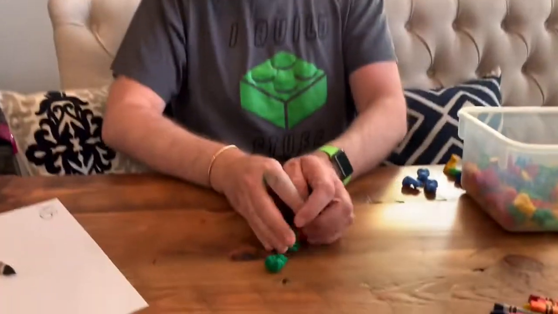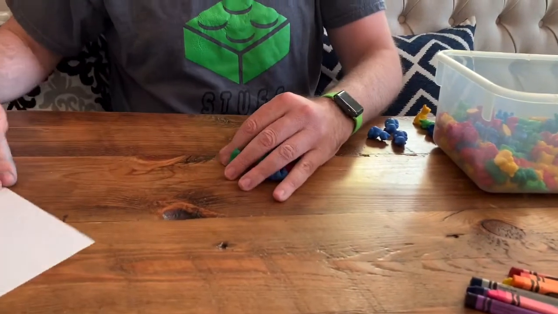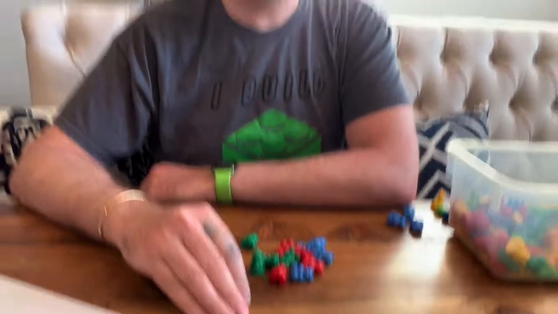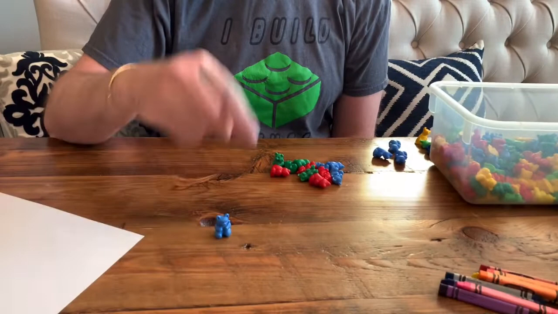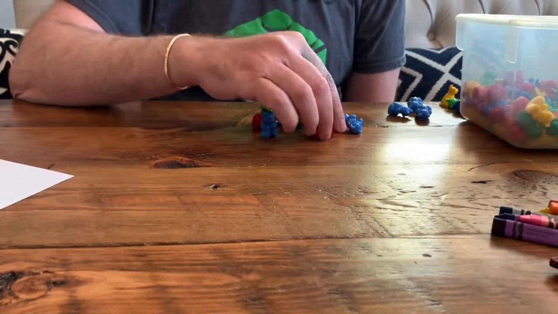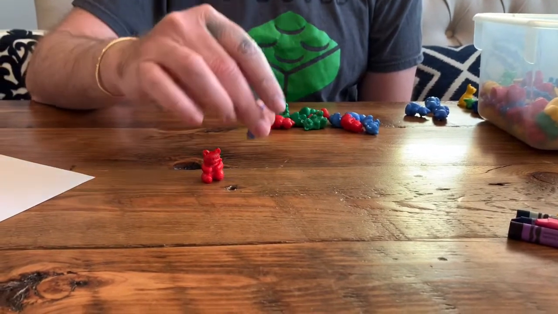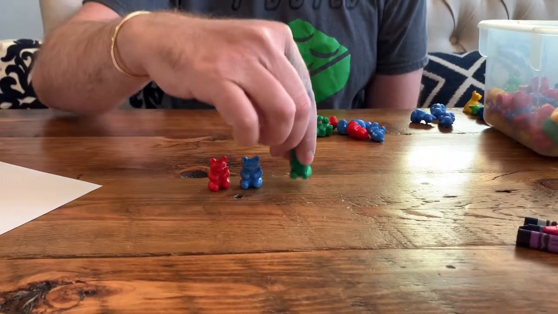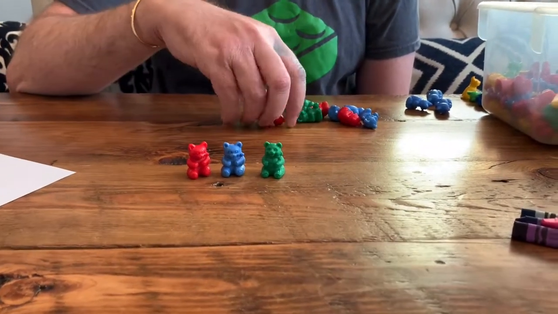Here we go. Now, our next pattern is going to be an ABC pattern, okay? So we start with blue, and let's say then we go, actually we'll start with red, then blue, then green. What would come next?